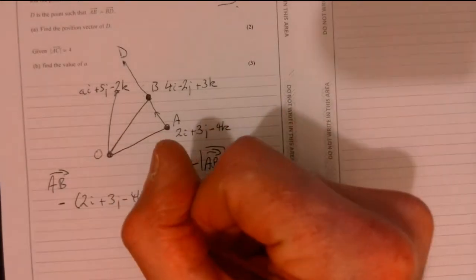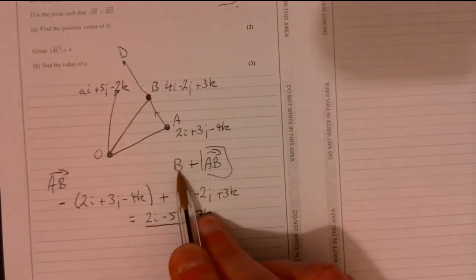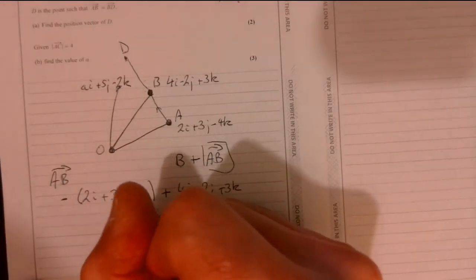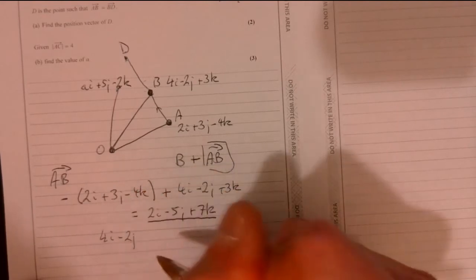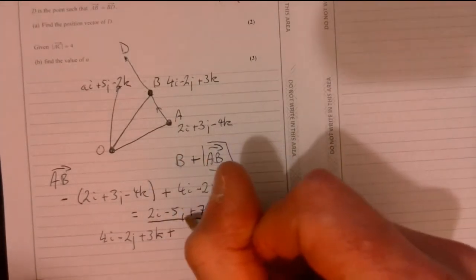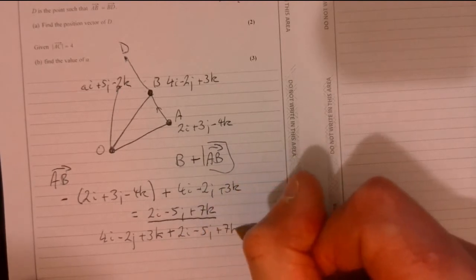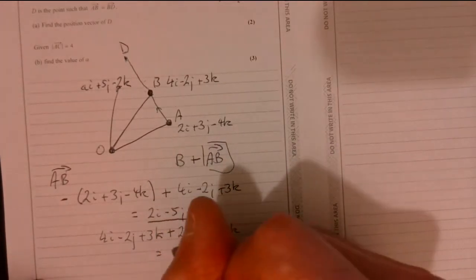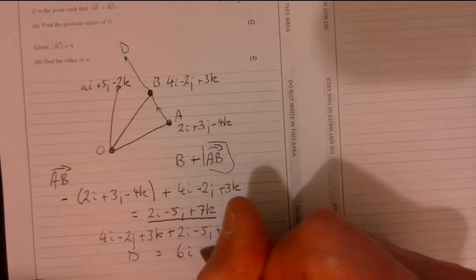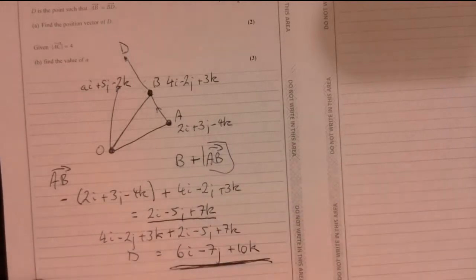So we've got vector AB just there. We know position vector B, so we just need to add these two things together. So 4i minus 2j plus 3k, and then add this one, 2i minus 5j plus 7k, and that comes to, so position vector D is going to equal 6i minus 7j plus 10k. There we go.